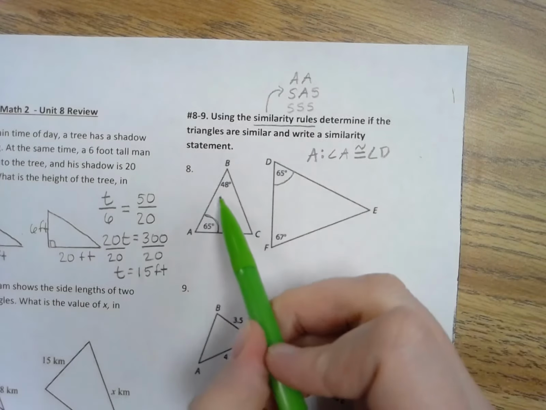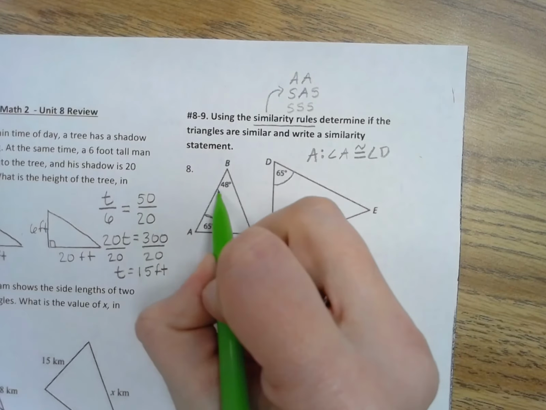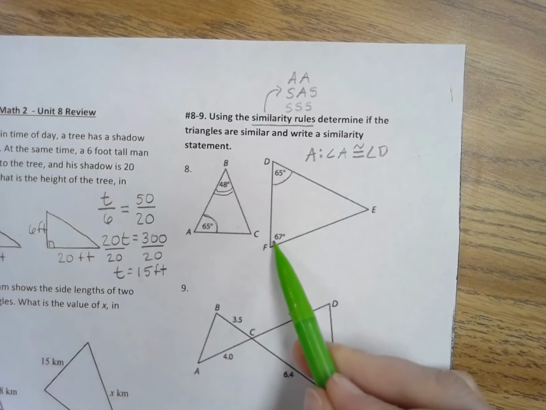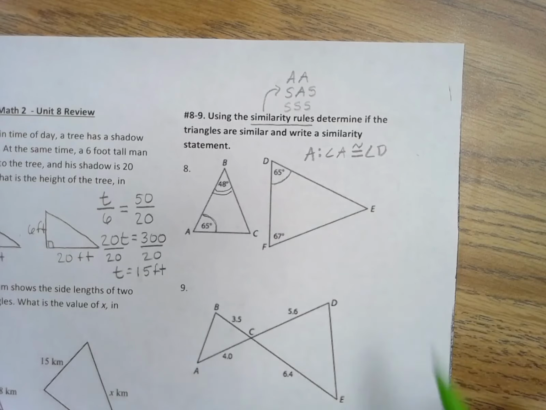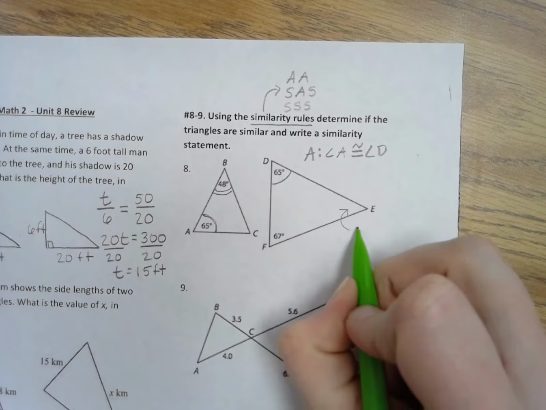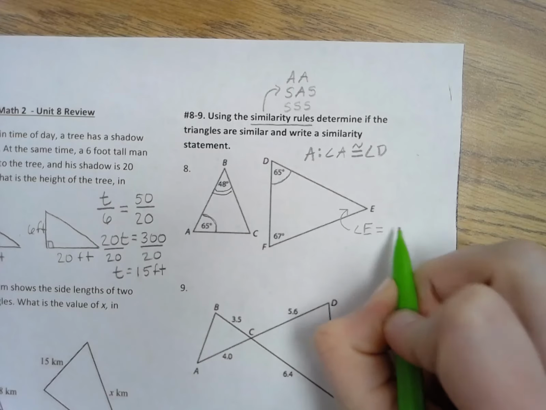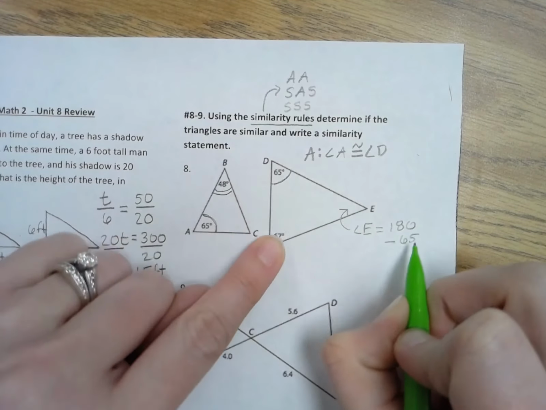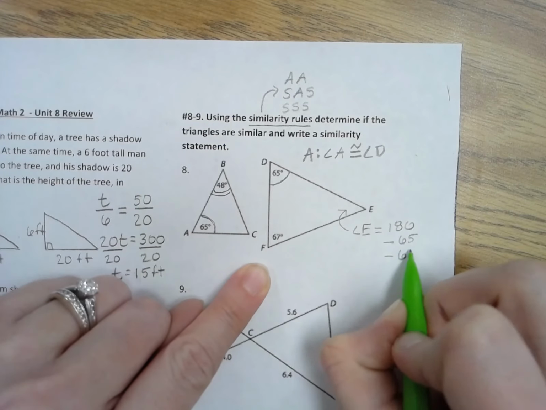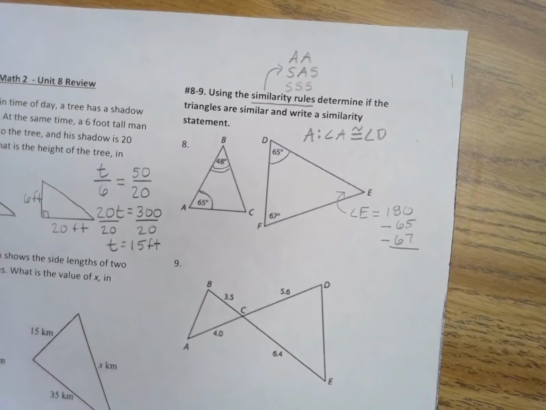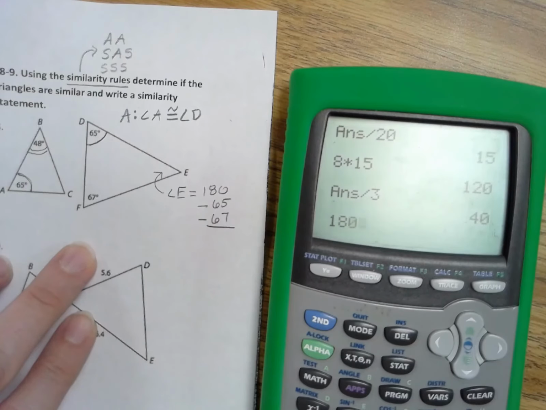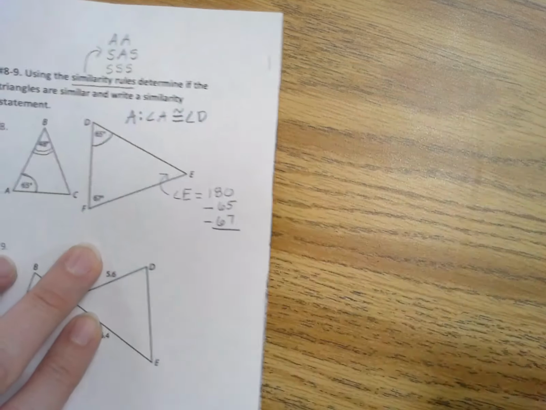Angle, angle, I would need another pair. So this 48 would need to pair up with another angle. However, I see the 67. I don't know this other angle, but I could find angle E. Angle E is going to equal 180 minus your angle D, which is 65, and minus this angle F, which is 67. So we can find that angle measure. So 180 minus 65 minus 67 gives us a 48-degree angle.